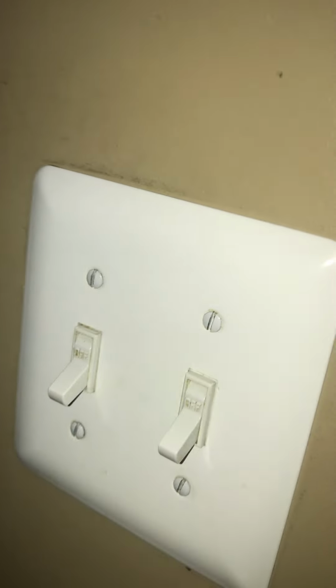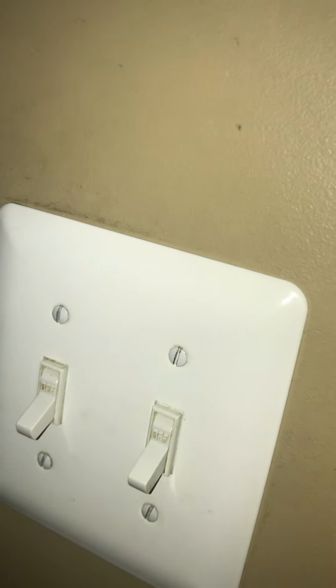The master bedroom, the bedroom where my parents sleep. A fan light combo. And these two switches turn it on and off. This one goes to the light, and this one goes to the fan. My parents' closet light. And here is the switch for it, right here.